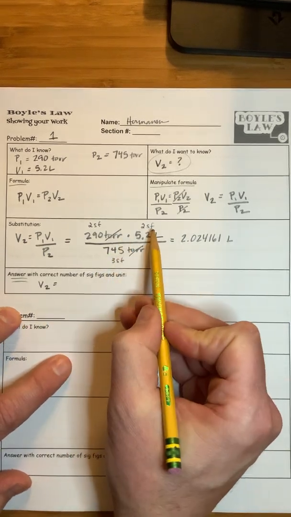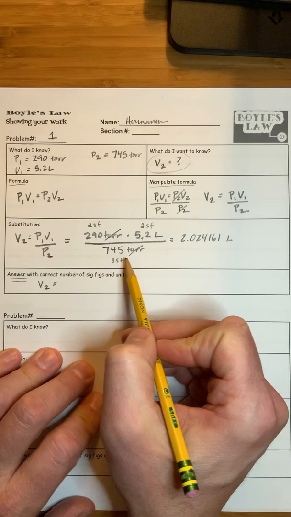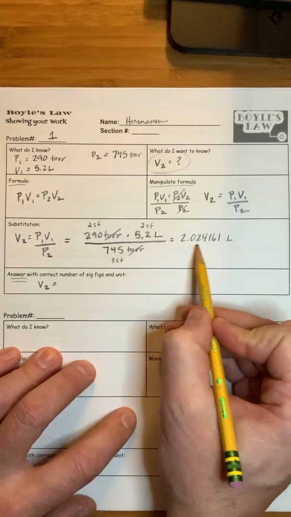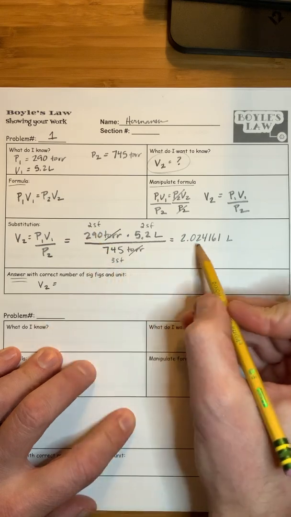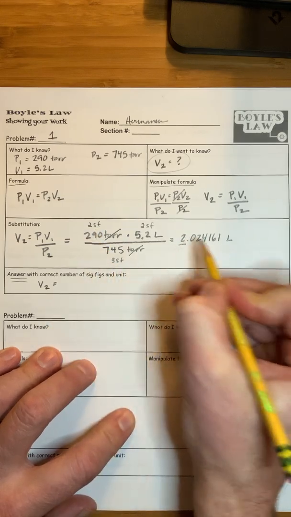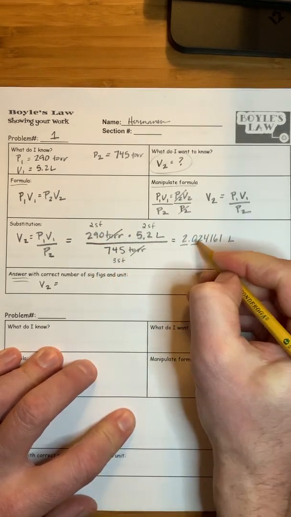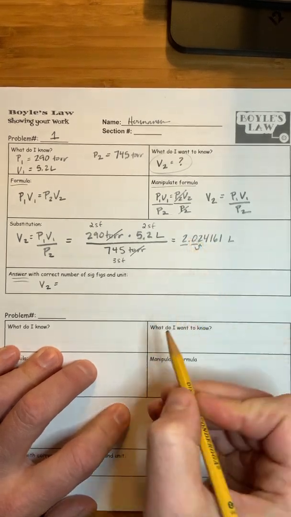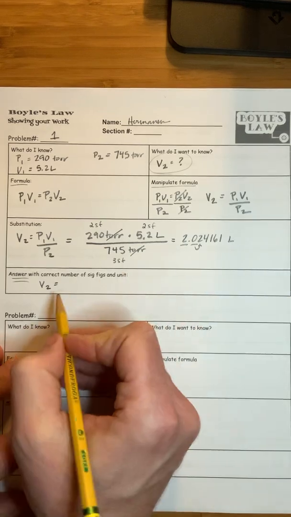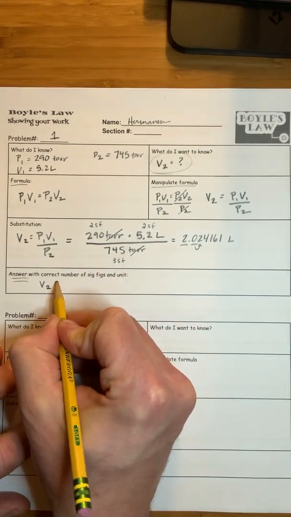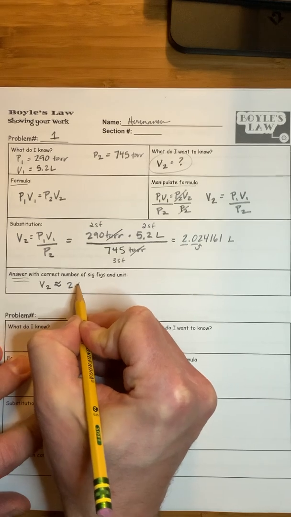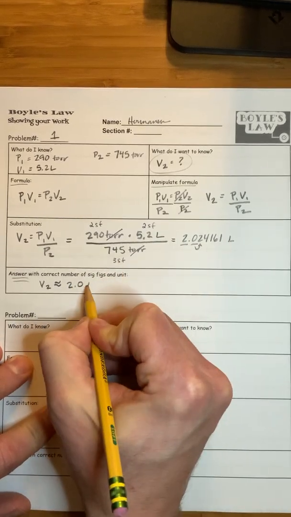And we recall our rule, when we're multiplying and dividing, we use the lowest number of significant figures and round to that on our answer. So 2, 2, and 3, so 2 sig figs. Here's our first significant figure, here's our second. We look to the right, and that 2 means that that 0 is going to stay there. So we have our rounded value of 2.0, and our units are liters.